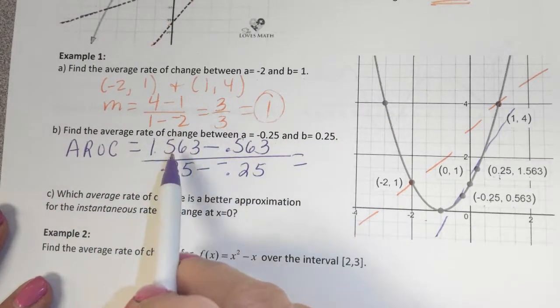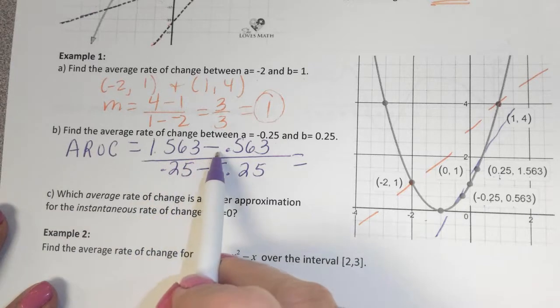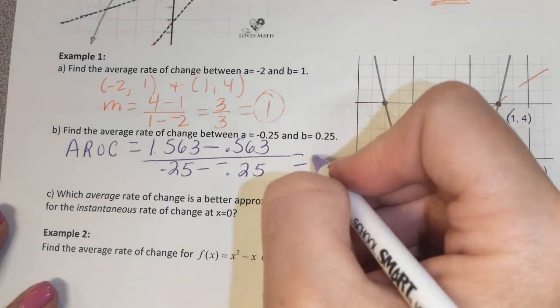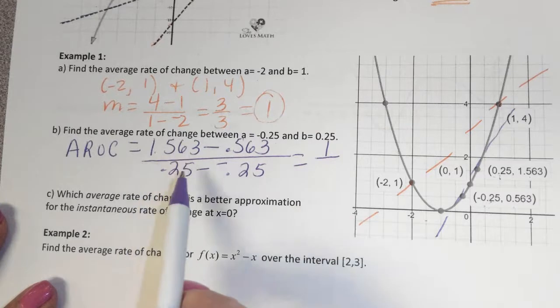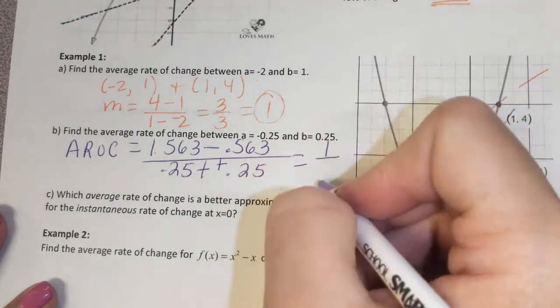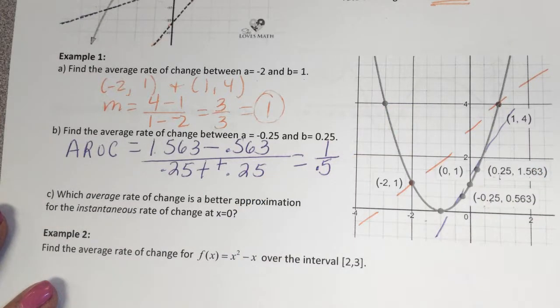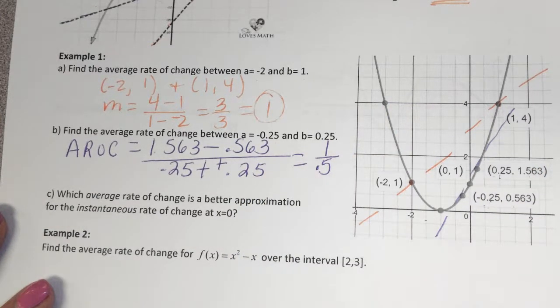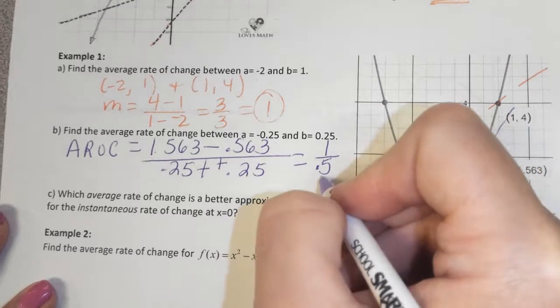So in the numerator, we've got 1.563 minus 0.563, that's going to be 1. In the denominator, we have 0.25 minus negative 0.25, that's going to be 0.5. What is 1 divided by a half going to be? 2. So this is 2.